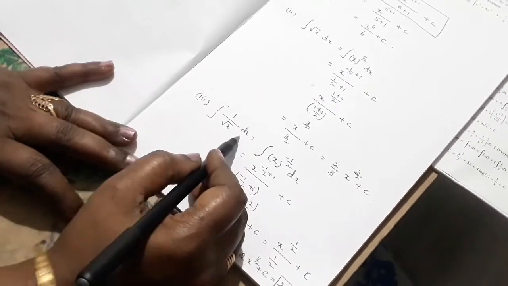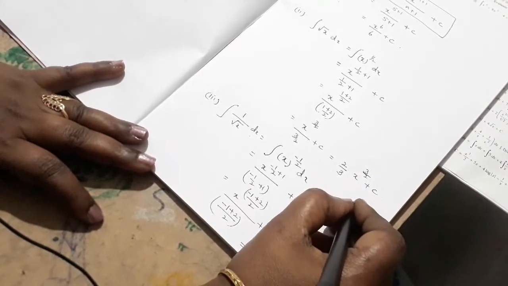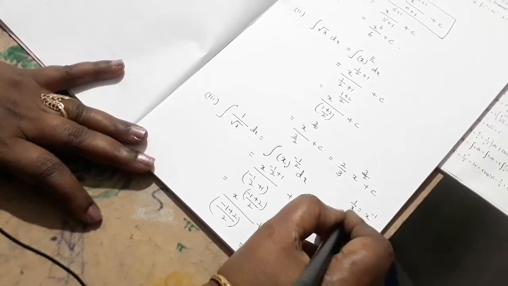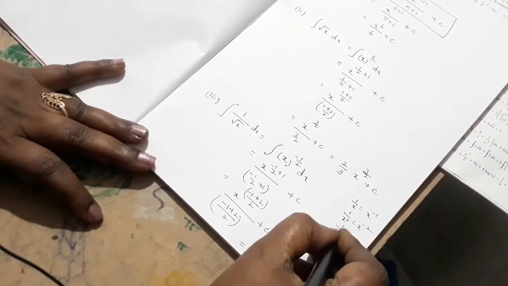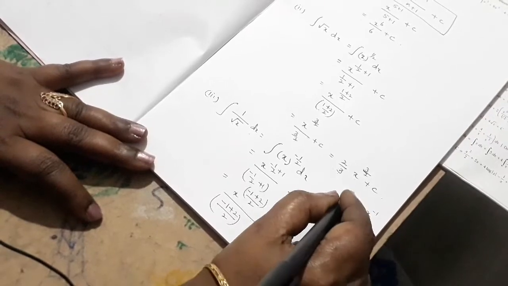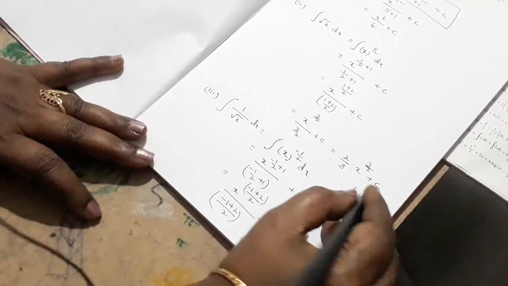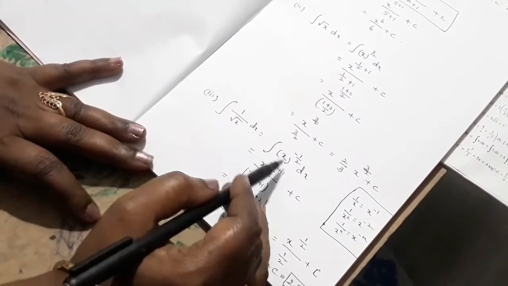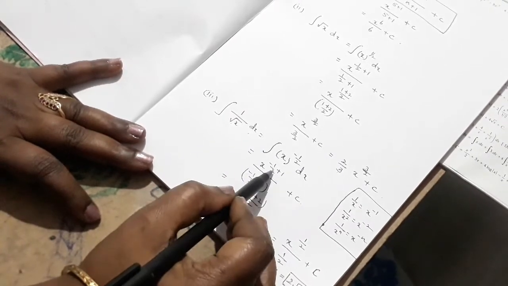What if this is in the denominator? 1 by root x dx. You have to remember, if it is 1 by x, you can write it as x to the power minus 1. If it is 1 by x square, you can write it as x to the power minus 2. If it is 1 by x to the power n, you can write it as x to the power minus n. Like that, for 1 by under root x, under root x we can write as x to the power half. So I have written x to the power minus 1 by 2, dx. Then simplify as it is.